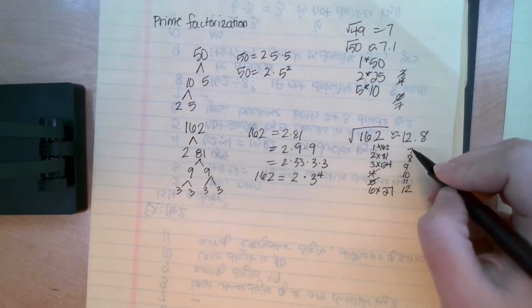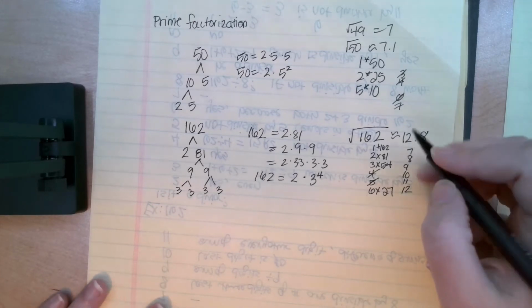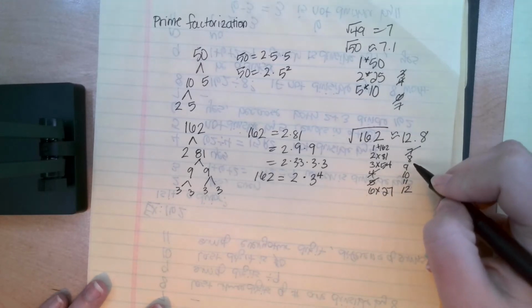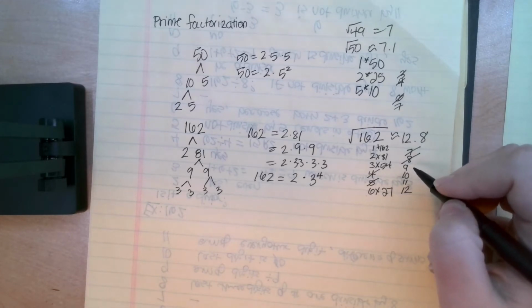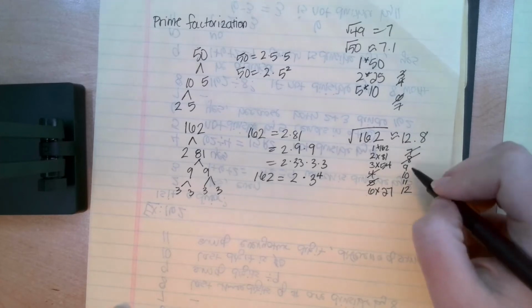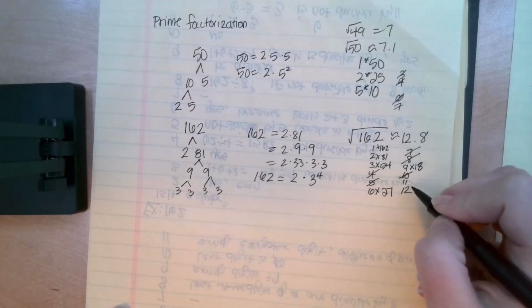7 shouldn't work, but we can double check it. 162 divided by 7 gives us 23.14, so that's out. 8 won't work because 4 didn't work. 9 should work, so when we do 9, 162 divided by 9, we get 18. Okay, 10 won't work, it doesn't end in a 0.